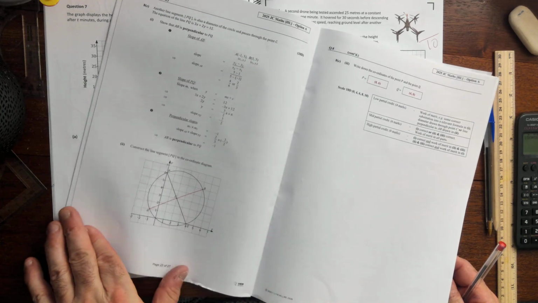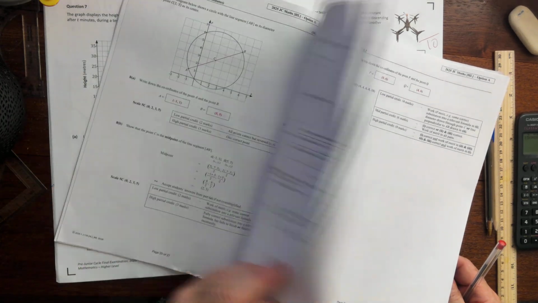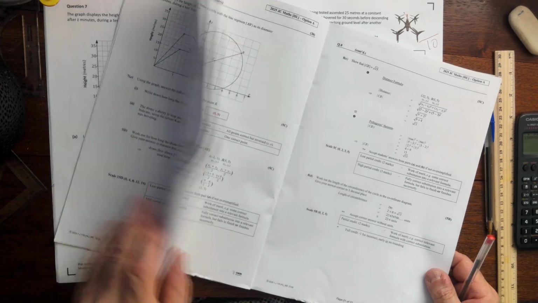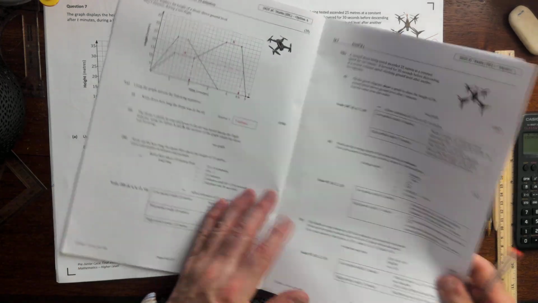It's a long paper, isn't it? It's a long paper, a lot of work. Got to be moving quickly.